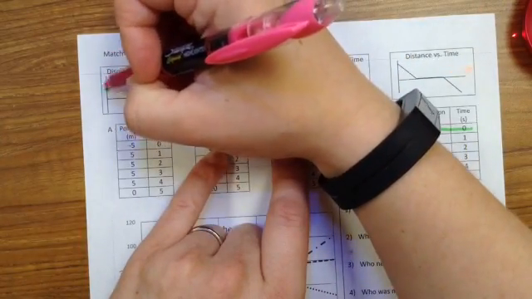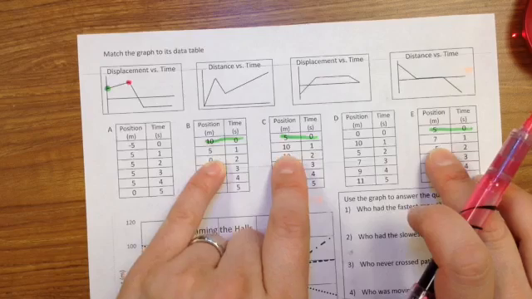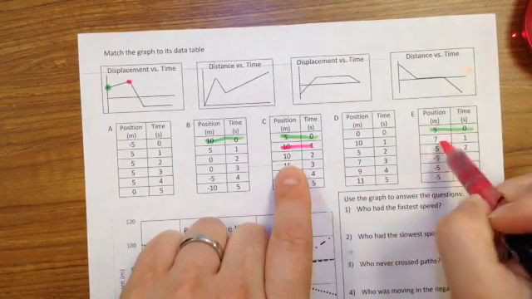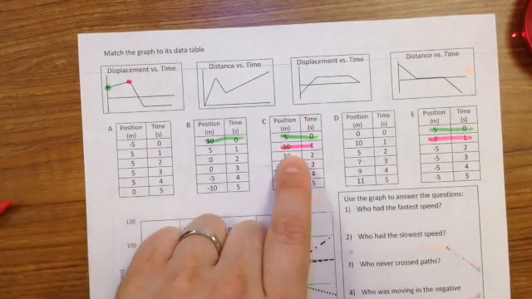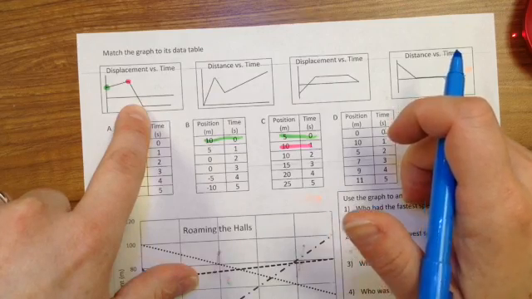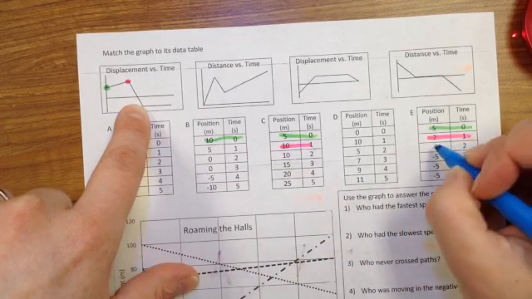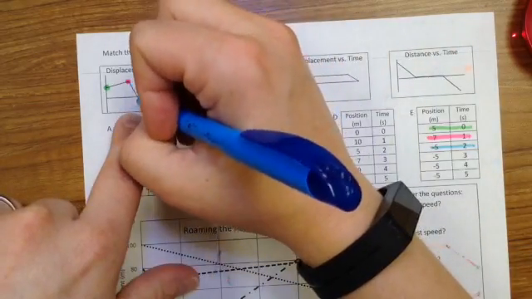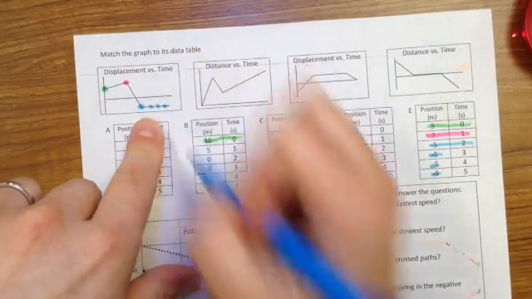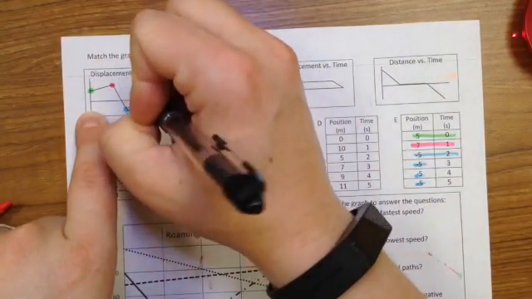Now, right here, the displacement is going to increase. We need a bigger number for the next number. This one decreased, so it can't be that one. But these both increased, so it could be this one or that one. And then after that, our numbers decrease quite a bit and quite quickly. From there, a decrease. This one stays the same. This one decreased. So here we go, a decrease to the negative 5. And then that constant negative 5 is what we're looking at there. So the data table for this graph is data table E.